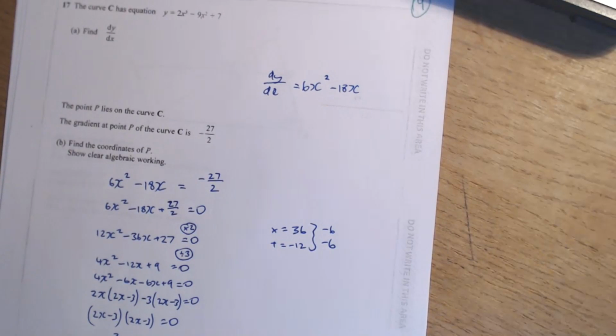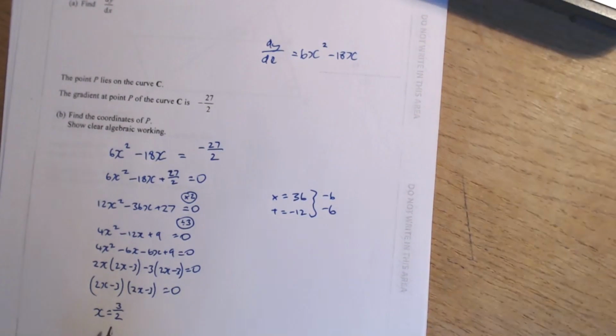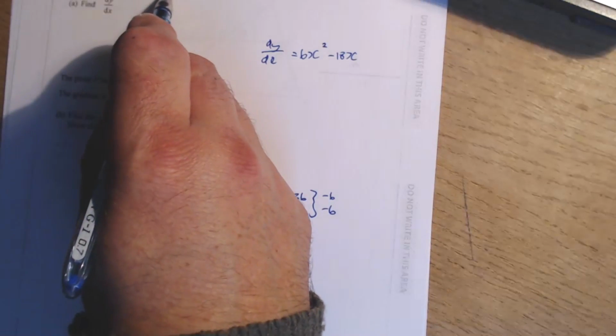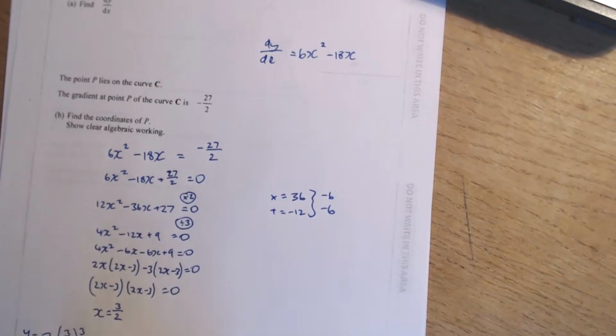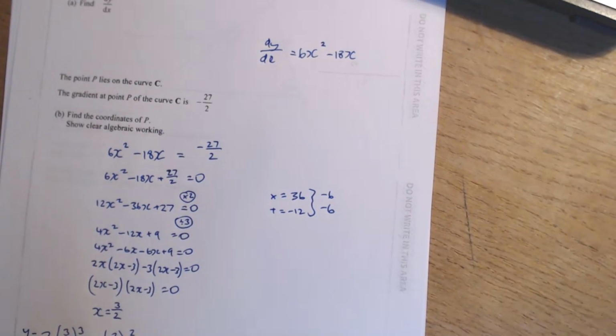And then just be ever so careful. Don't be tempted to go and substitute that back into the differential. To find the y value on the curve, you've got to substitute this back into the curve itself. So our y value is going to be 2 lots of 3/2 cubed minus 9 lots of 3/2 squared plus 7. So you would work that out, and that would be your y value. I think for time purposes I'm going to skip doing that, but you just work that out on your calculator, and that would be your y value.